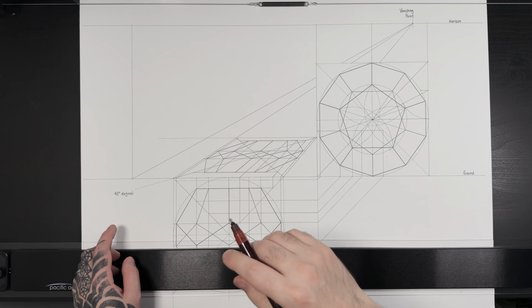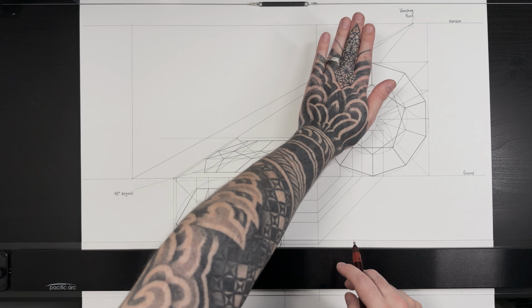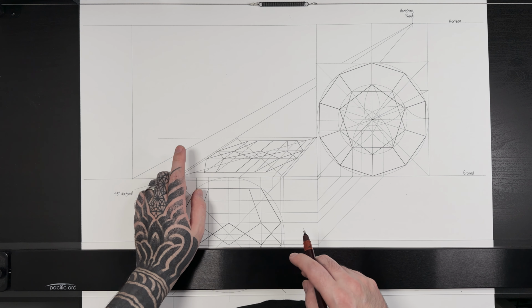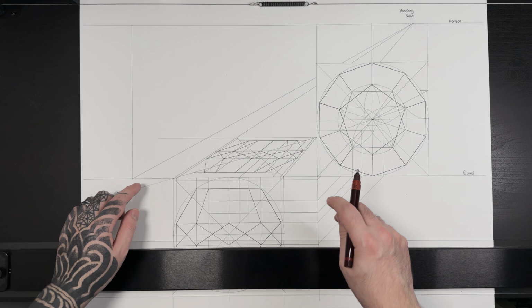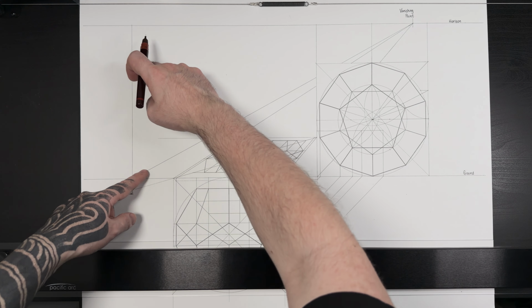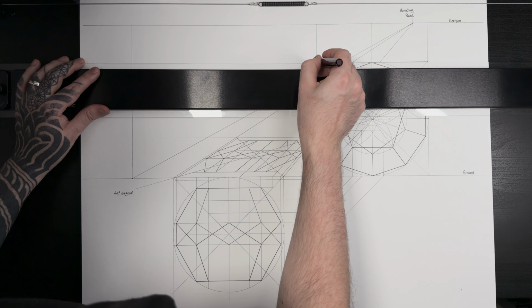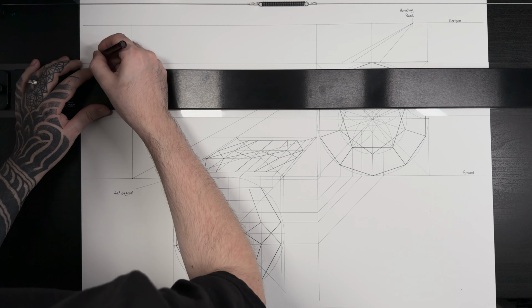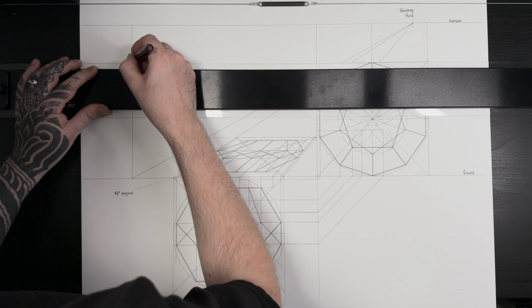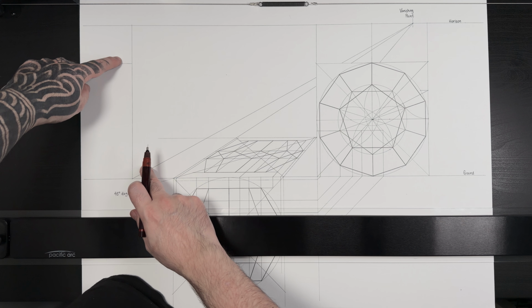Now we need to find the height of the view. And for that, we already have our front view as reference. So we're gonna take the height of our front view and repeat it on the side. So this is gonna be the height of our view.